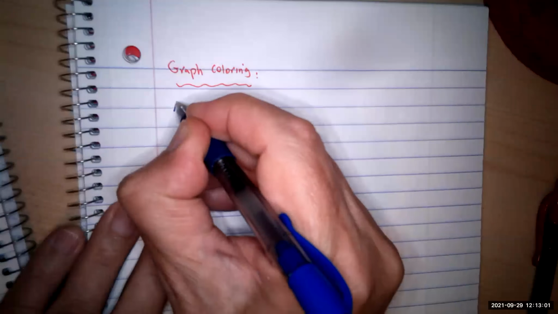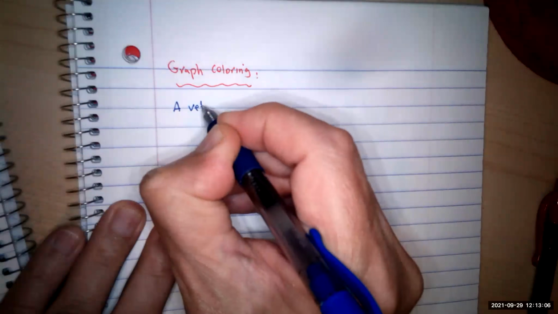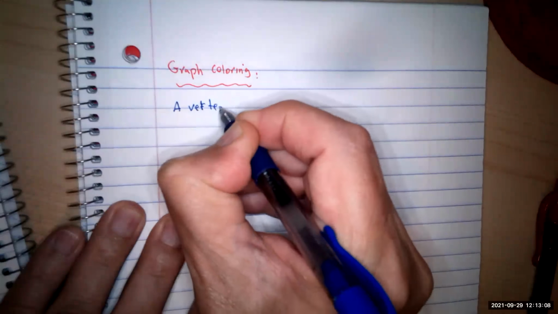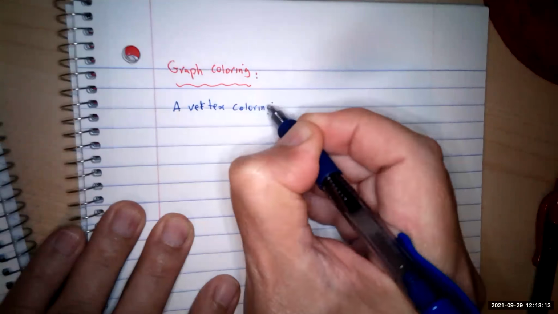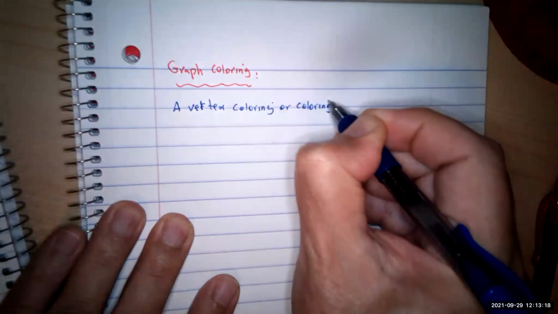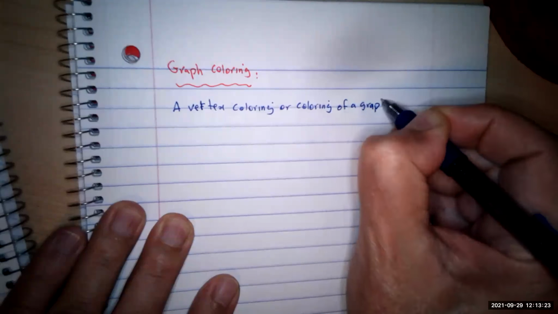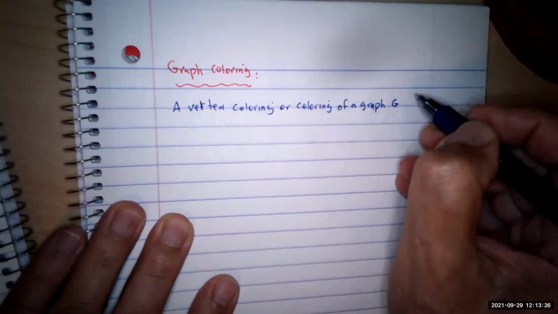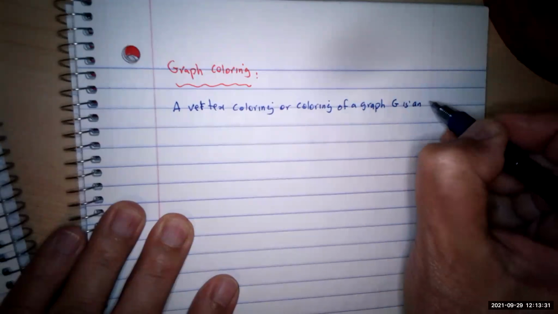Okay, that's it. Graph coloring. So what's a graph coloring? We call it a vertex coloring, or just coloring, or coloring of a graph G is an assigning, or assignment.